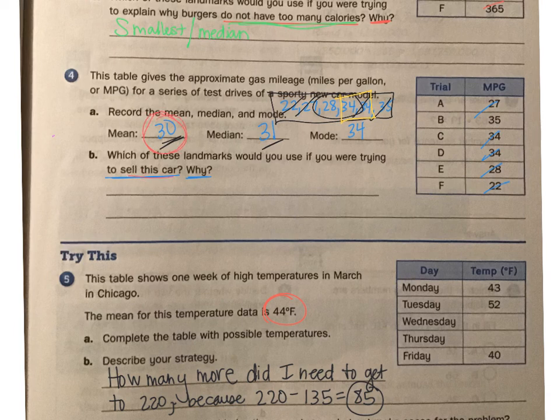So if I didn't have any outliers, this would be the most accurate. However, I want to sell this car. I'm going to use the number that shows that you can get the best possible gas mileage. So that would be the mode. Why would I use the mode? Because it's the highest and people want a higher gas mileage for their car.